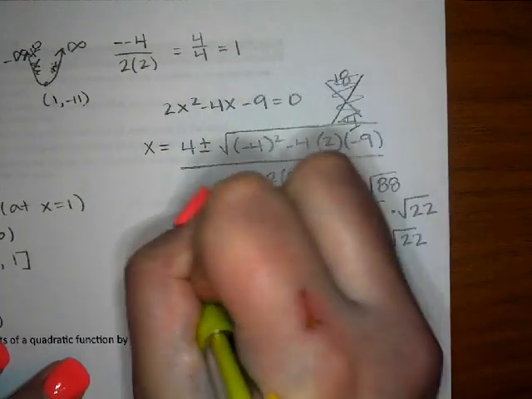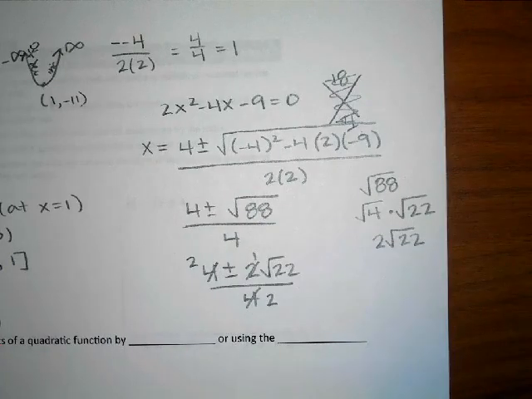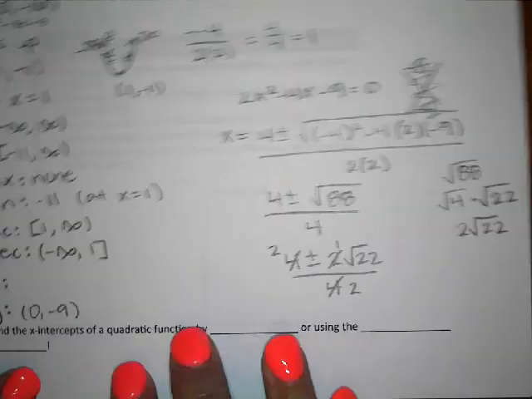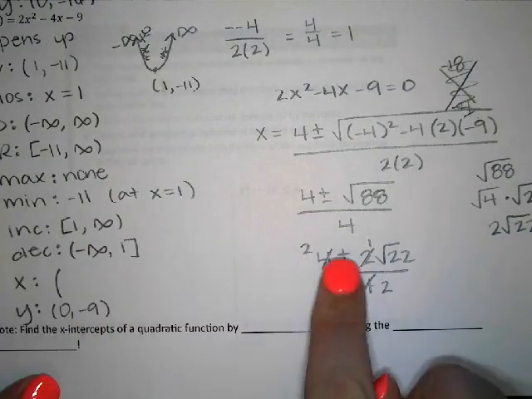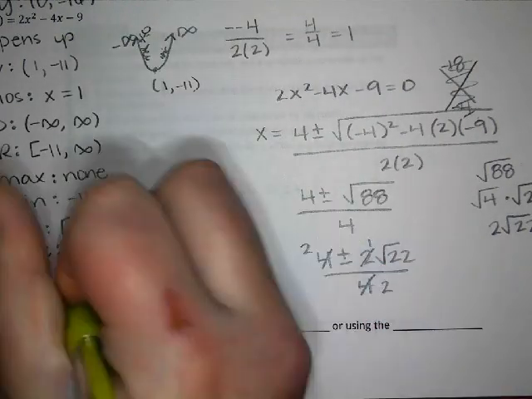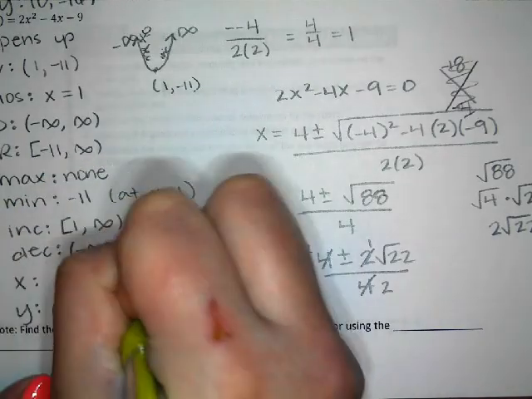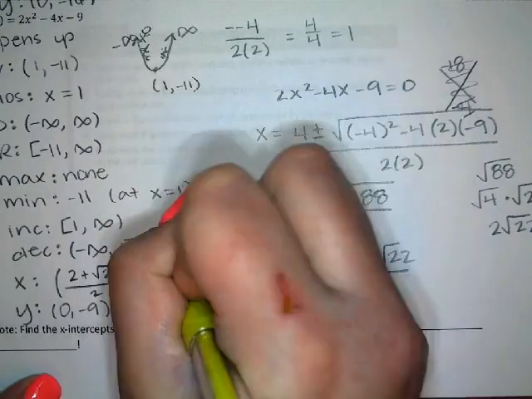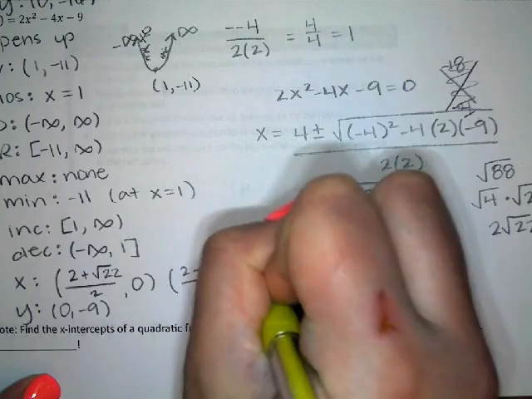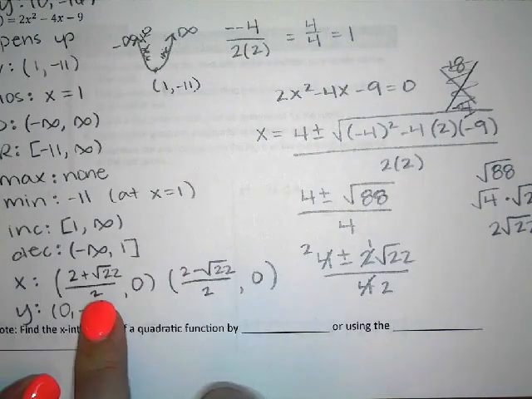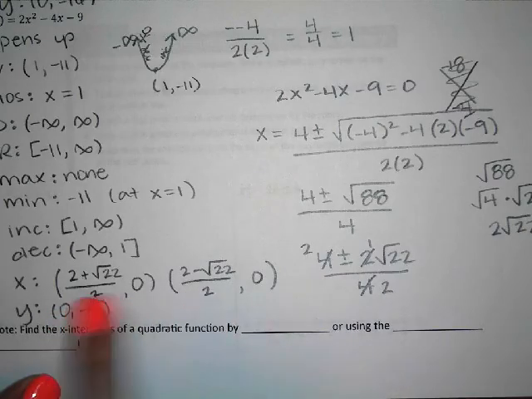So the x-intercepts that we have are 2 plus root 22 over 2 and 2 minus root 22 over 2. And that is how, unfortunately, that is how they are actually answered. I would love to have you guys answer just the decimal answer, but unfortunately they want you to do the quadratic formula and leave it in the exact form.